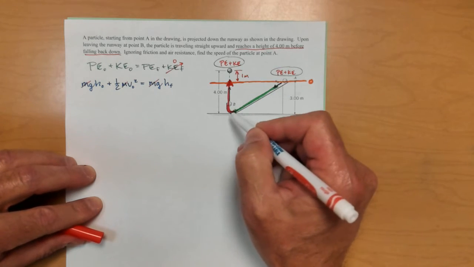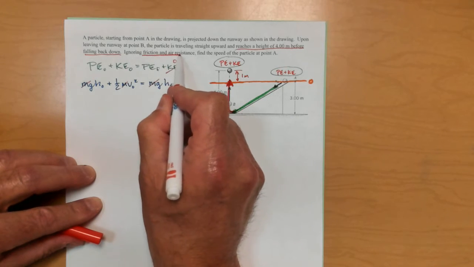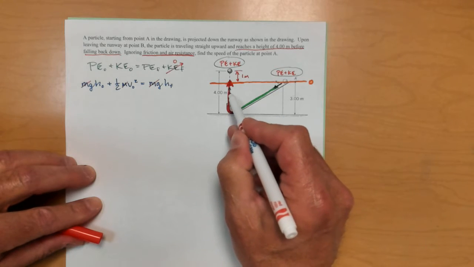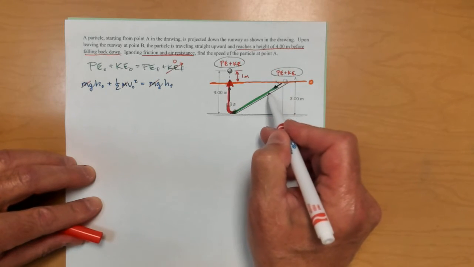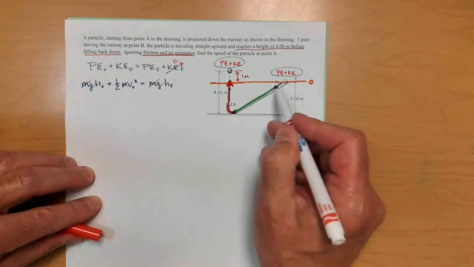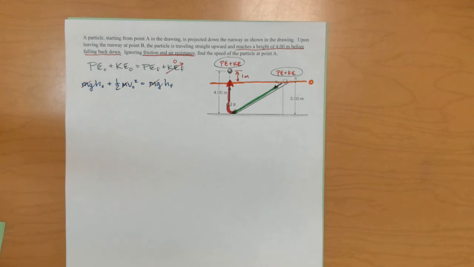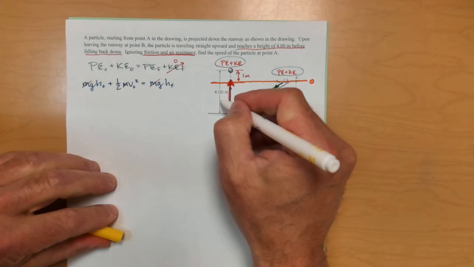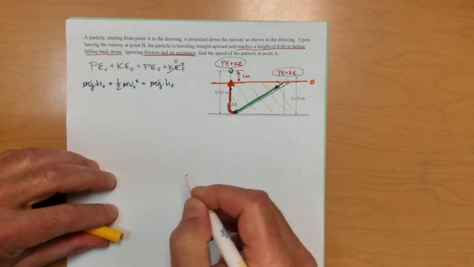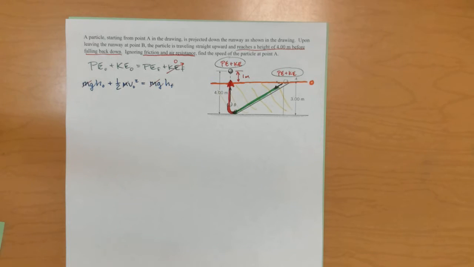Now, because there's no friction and no air resistance in this problem, and it says so right here, ignoring friction and air resistance, we know that the amount of kinetic energy gained here and the amount of kinetic energy lost here, and the amount of potential energy lost and the amount of potential energy gained, are all the same amounts. So we can basically just ignore everything that goes on below that line, because we don't care about it, because we know no energy is lost. I don't want to cross it out because I don't want to confuse you guys, but I'll do it in a light color so you don't have to worry about it.